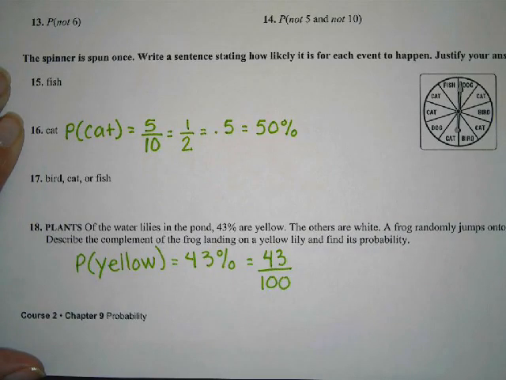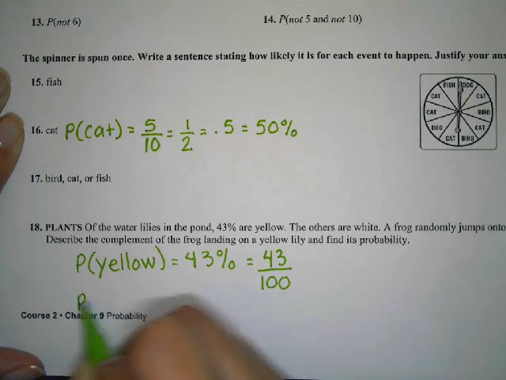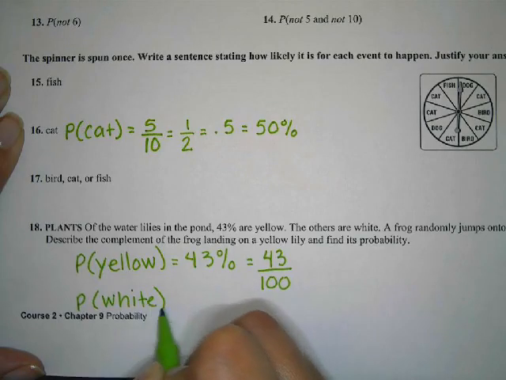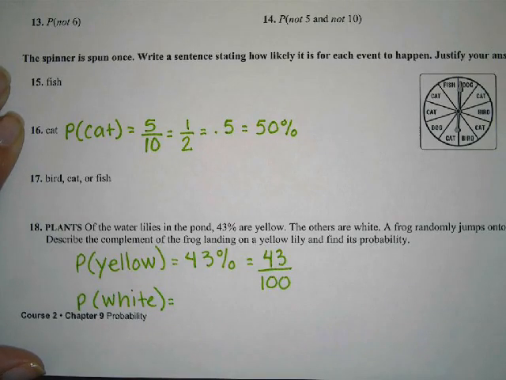Okay, so that's the probability. What I want you to find out is what would be the probability of landing on a white. I know it doesn't say that, but I want you to try and figure that out. What would be the probability of landing on a white if we know that 43% would be a yellow?